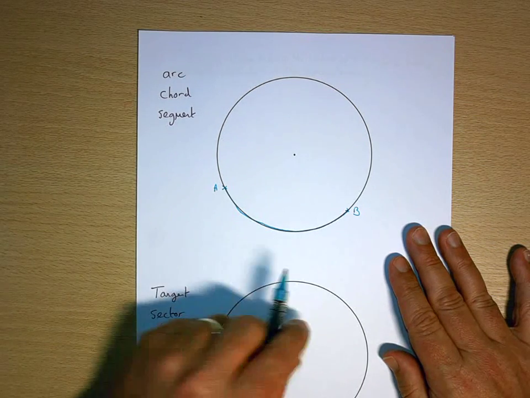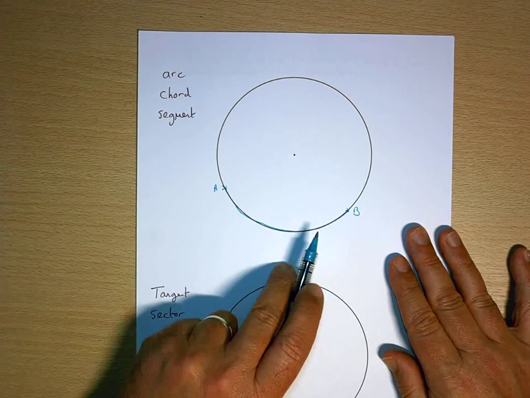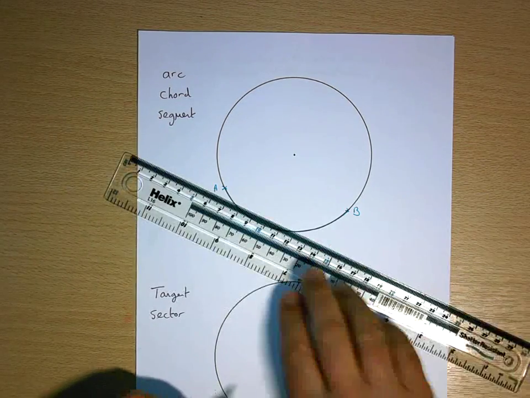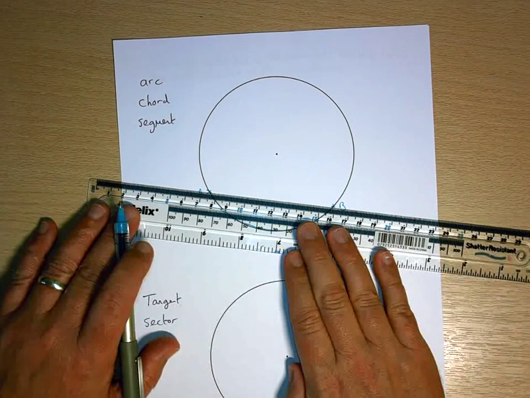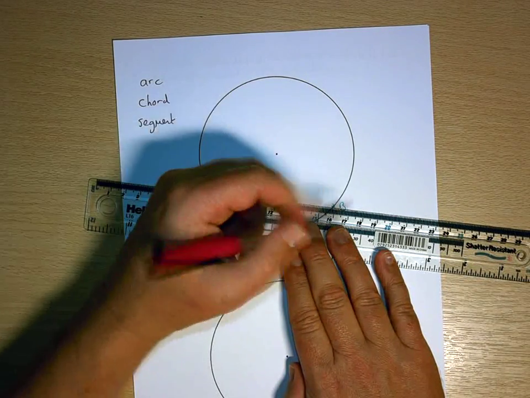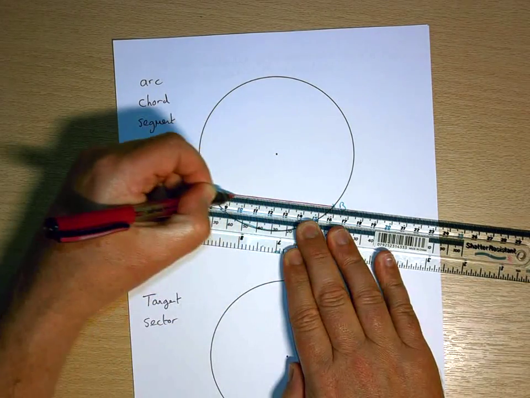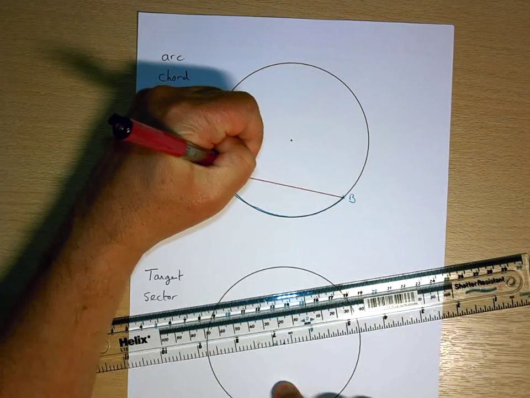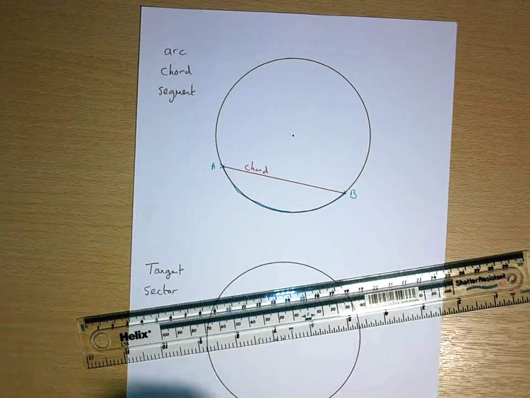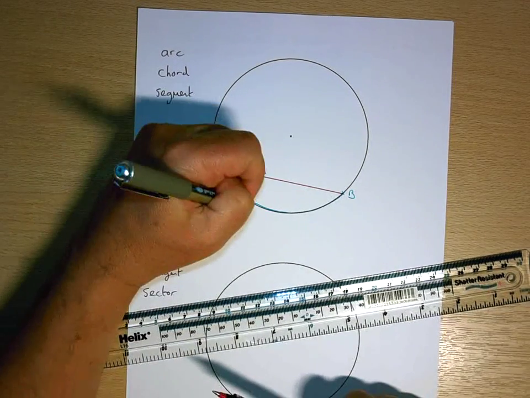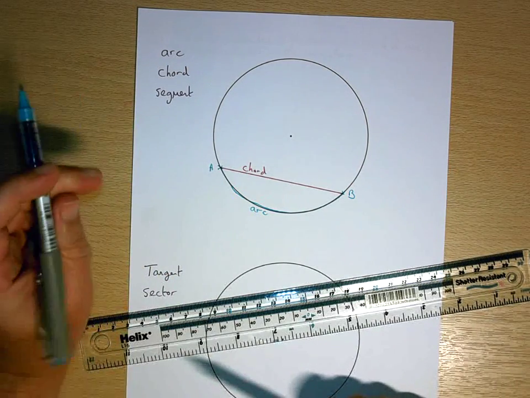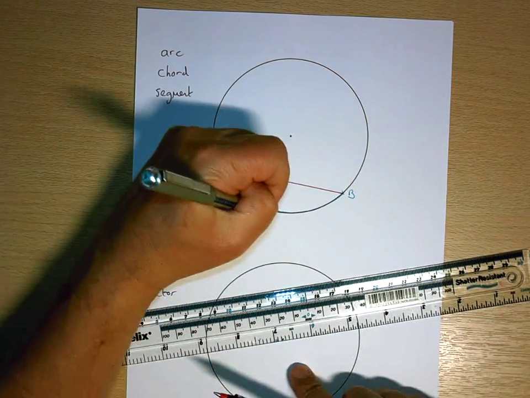A chord would be a straight line that joins 2 points on a circle. So if I'm keeping with the 2 points A and B and I join those, that would be a chord. Joins 2 points. So here I've got my arc, there I've got my chord. This would be the minor arc.